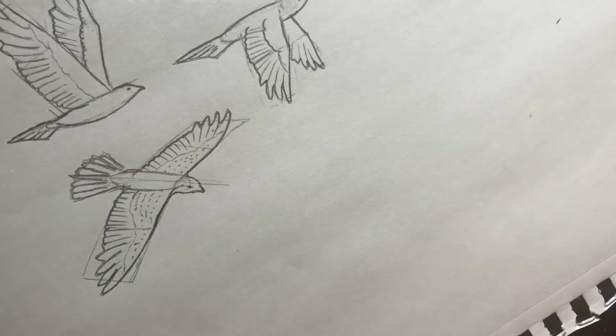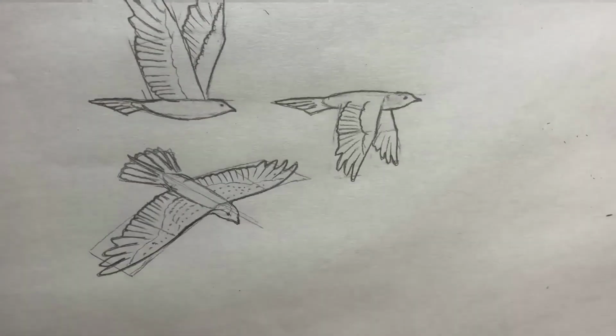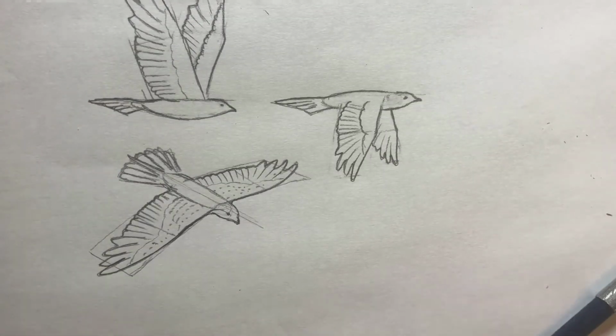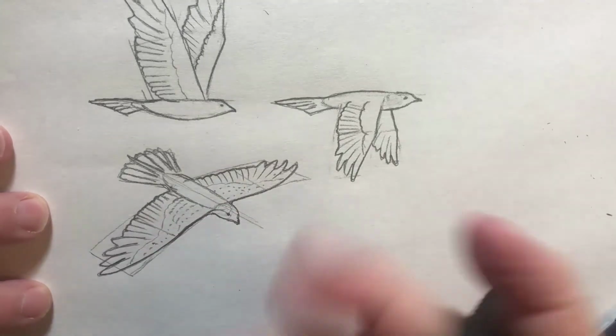All right, so that is basically the other bird in flight. So if I wanted to kind of erase some of these lines so you could really see it better.